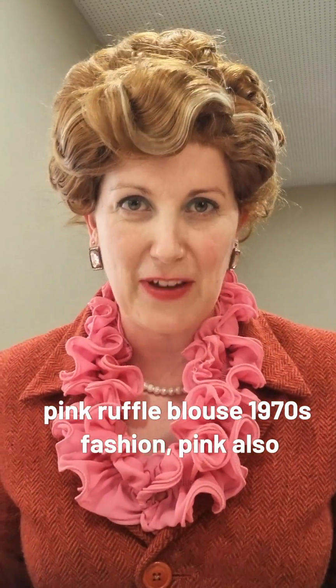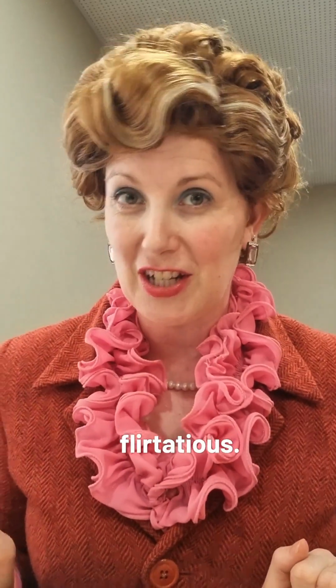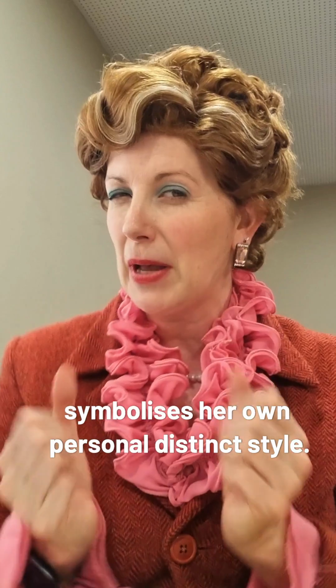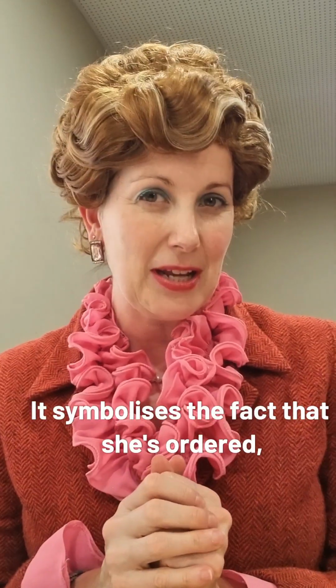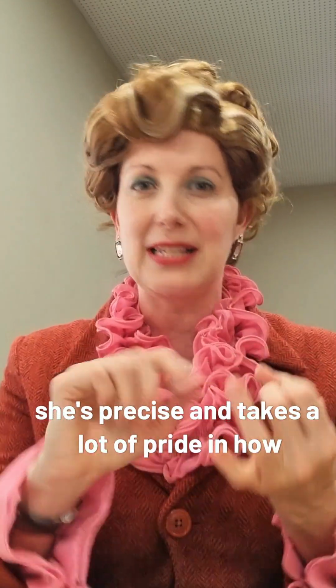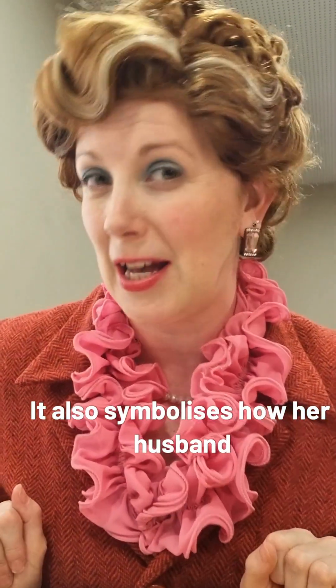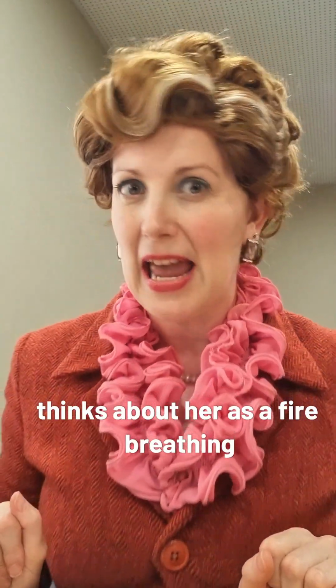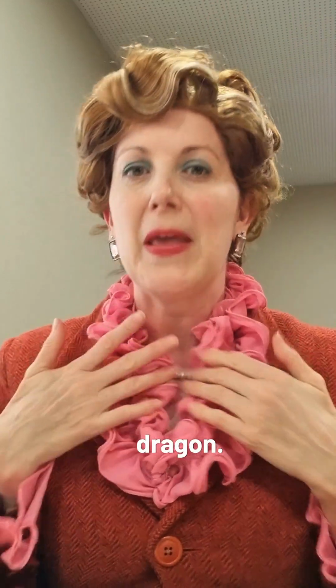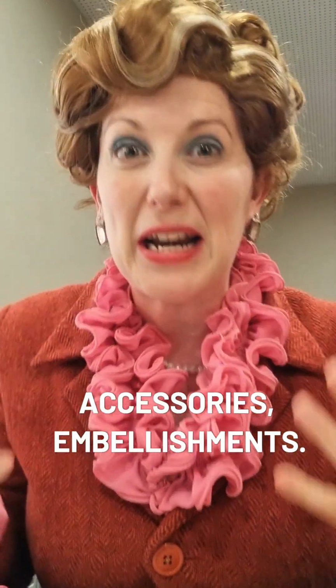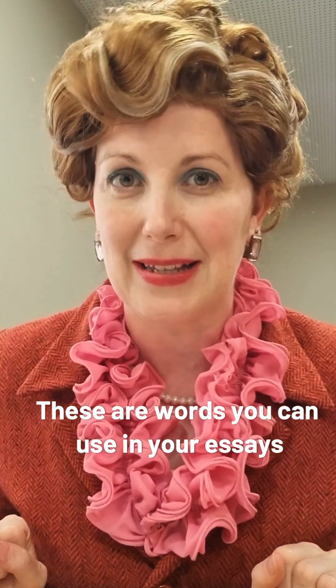Okay, so pink ruffle blouse, 1970s fashion. Pink, also flirtatious. We have the coiffured bouffant wig, which symbolises her own personal distinct style. It symbolises the fact that she's ordered, she's precise, takes a lot of pride in how she looks. It also symbolises how her husband thinks about her as a fire-breathing dragon. We have the pearl necklace and we have the accessories, embellishments. These are words you can use in your essays as well.